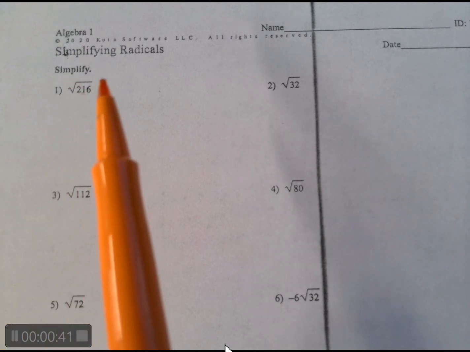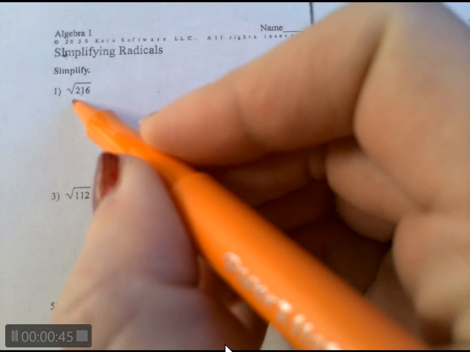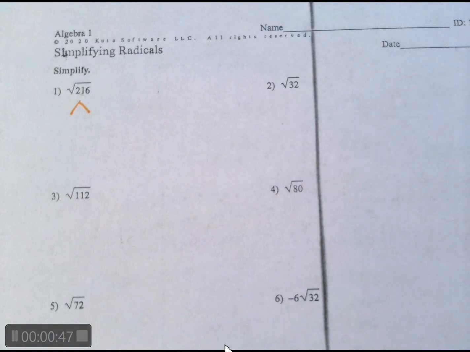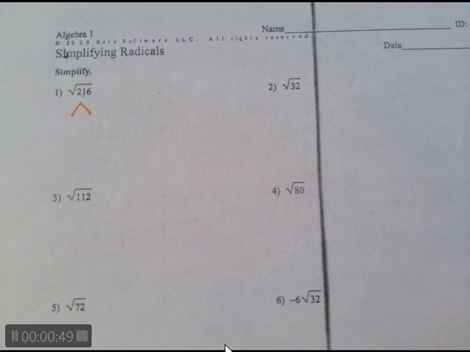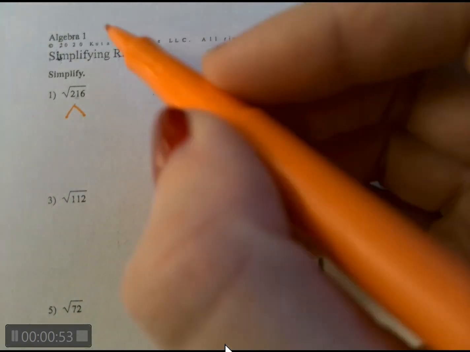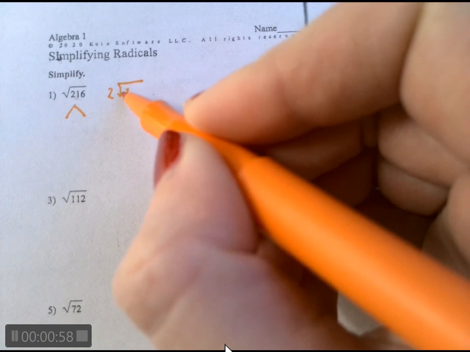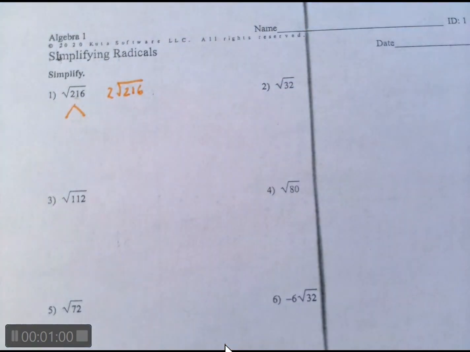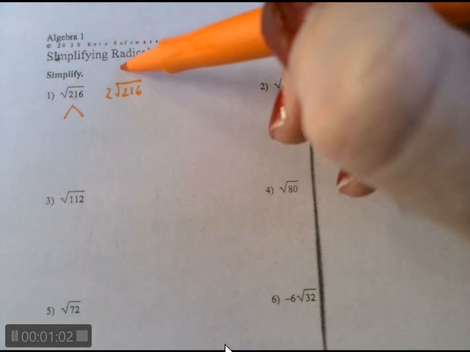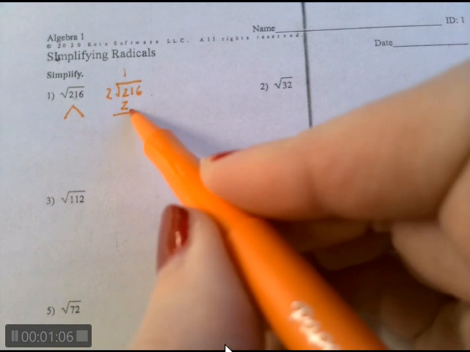So the very first thing that you need to do when you're given a radical and it says to simplify is that you need to find your factors of 216. Now, I don't really know about you guys, but I don't know the factors of 216, so I need to divide by 2. Because it's an even number, you can divide by 2. So 2 goes into 2 once, and 2 times 1 is 2.